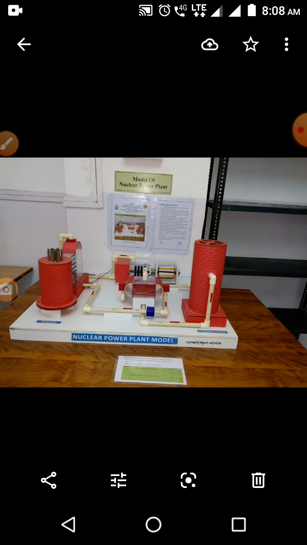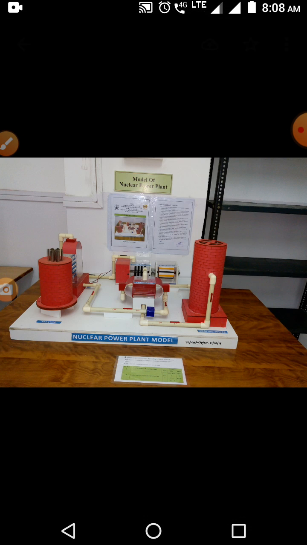As every power plant has its own basic principles, for the nuclear power plant, first nuclear energy is converted into heat energy, and this heat energy is converted into kinetic energy, and this kinetic energy is converted into mechanical energy in the turbine, and the mechanical energy is converted into electrical energy.